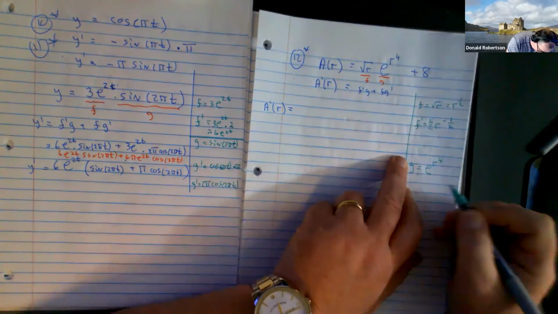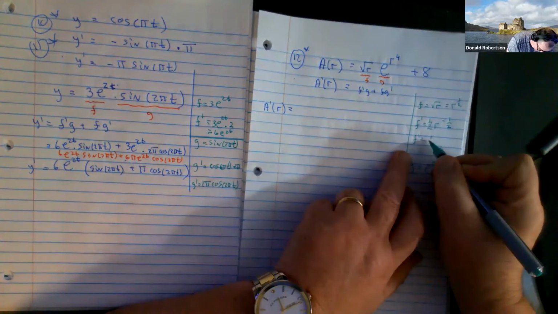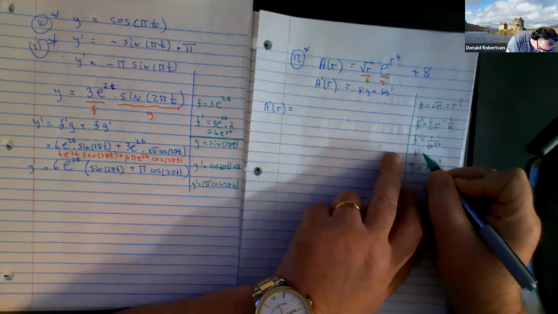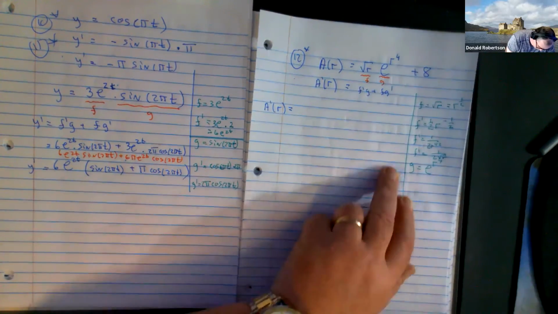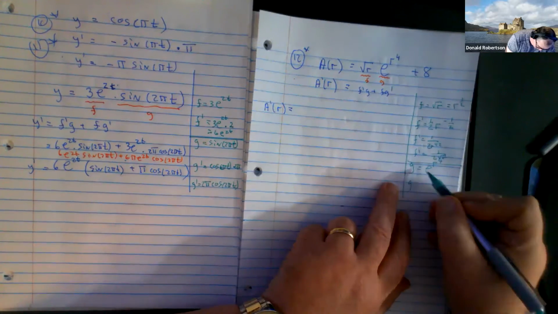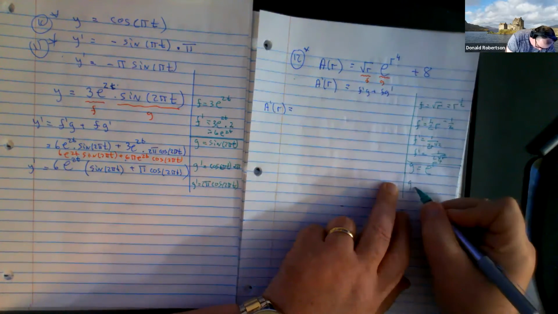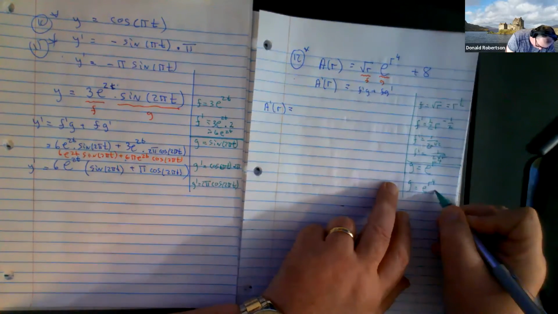And I'm going to make that a little bit prettier, and then make it look like the original. Now if you differentiate, so it's 1 over 2 root of r, and if you differentiate this guy, it's a chain rule. It's e to the r to the 4 times the derivative of r to the 4, which is that guy.